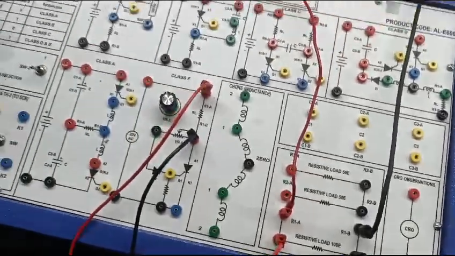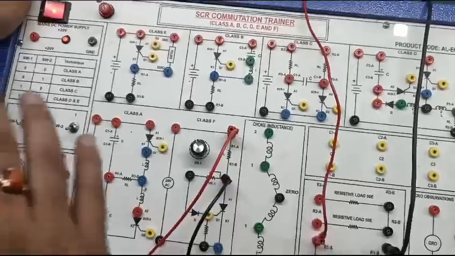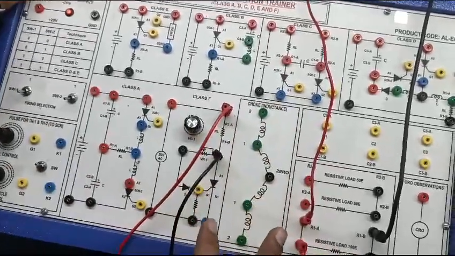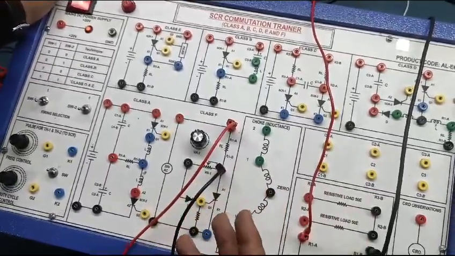Now we have to experiment with all commutation methods, and we have to perform all commutation methods through your connection diagram. That's it.